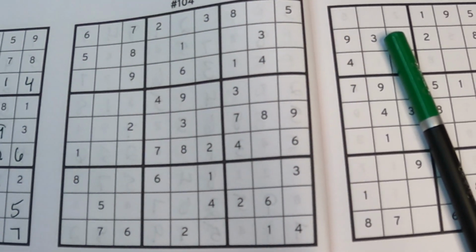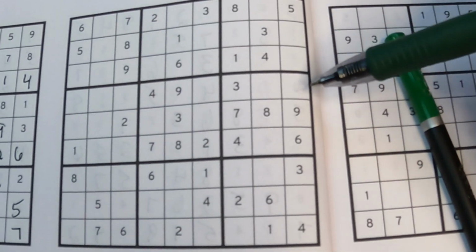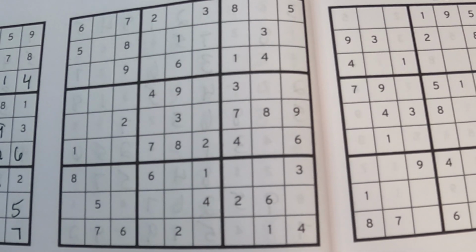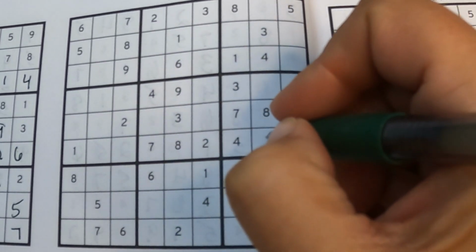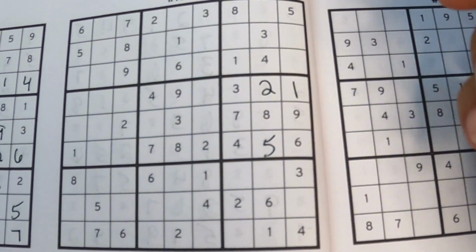Looks like today we're doing puzzle number 104. If we start with this box, we're missing 1, 2, and 5. We've got 1 and 2 here, so this is our 5. 1 here, so 2, 1.